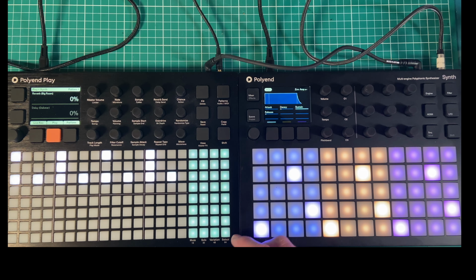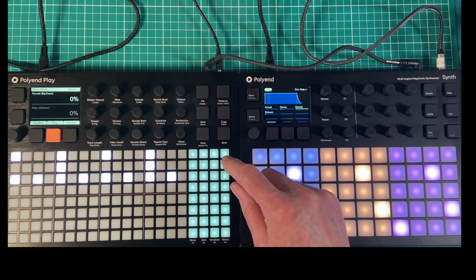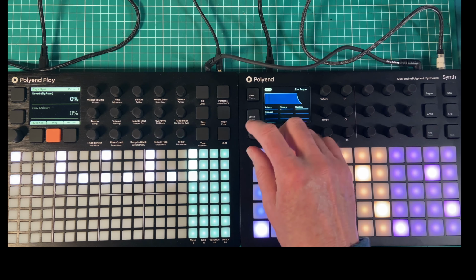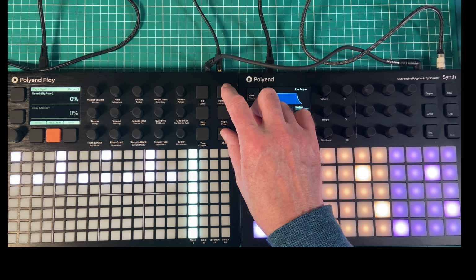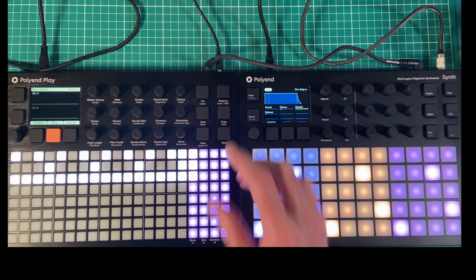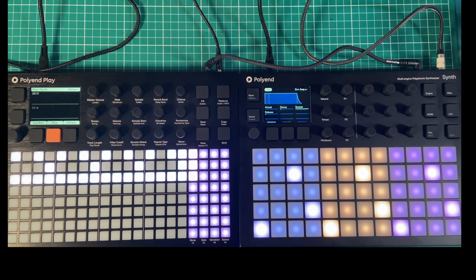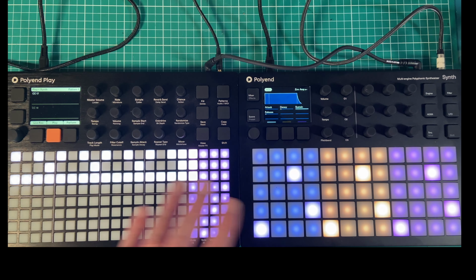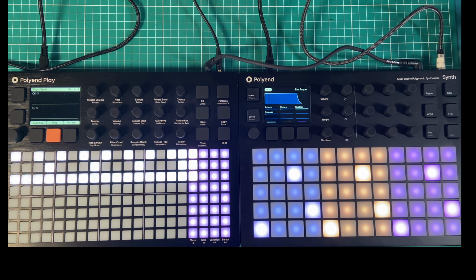So if I just mute this Polyend Play for a minute, I'll do it on here. Mute those 3 tracks. I'm going to hold Shift and Patterns Audio MIDI, and that takes me to the MIDI side. The MIDI side of the Polyend Play is indicated by these magenta pads. So this pattern I've made here on the Play is going to send out notes to the Polyend Synth.